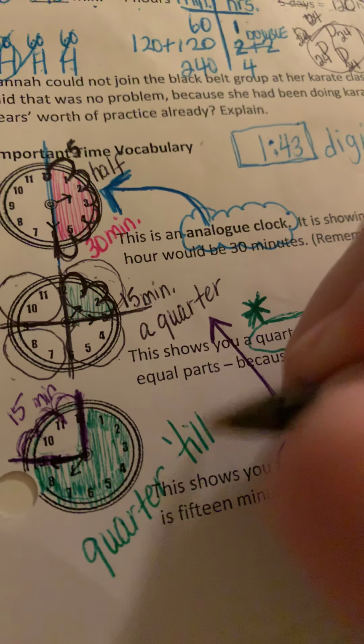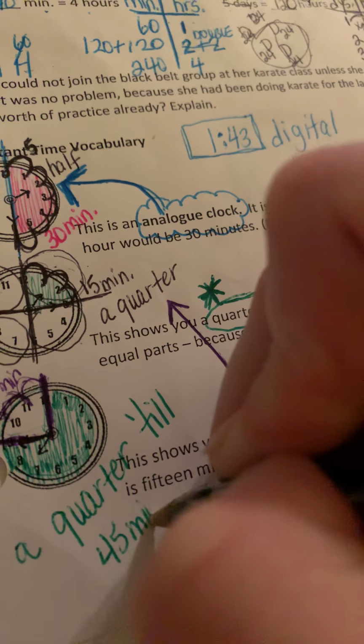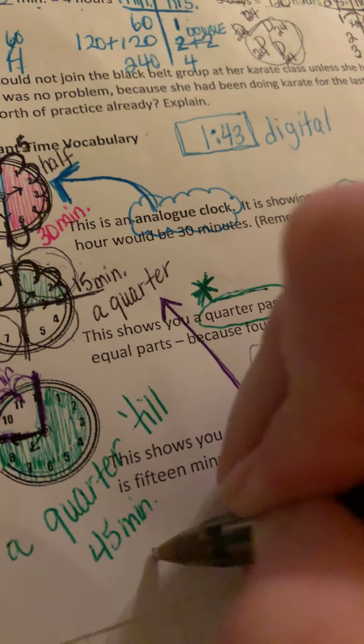That's right, a quarter till, which is 45 minutes after. A quarter till is 45 minutes after an hour. And again, I would get up to go make sure they're writing neatly, that they've got these notes.